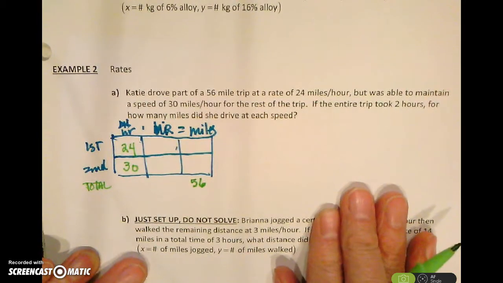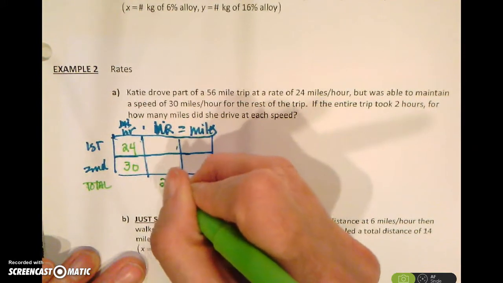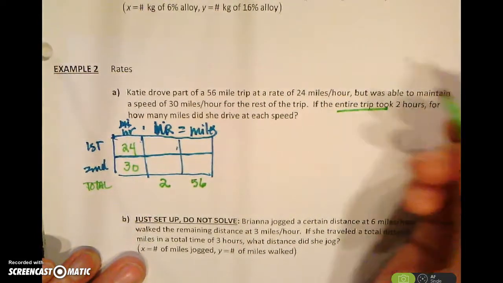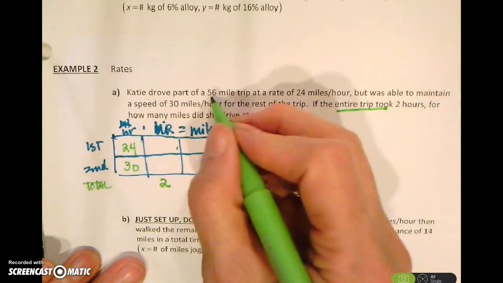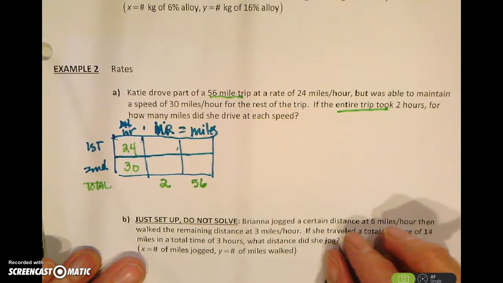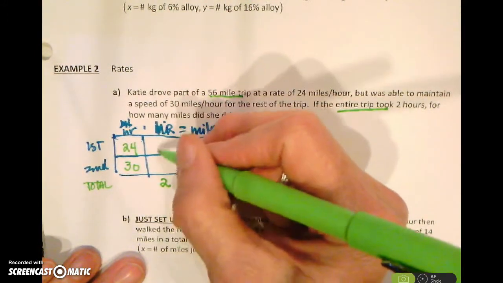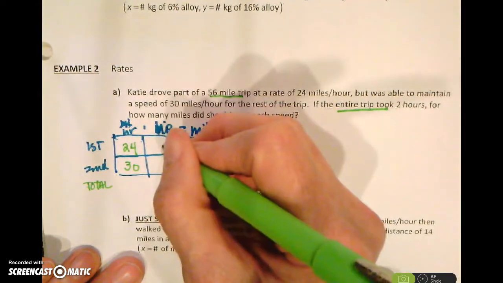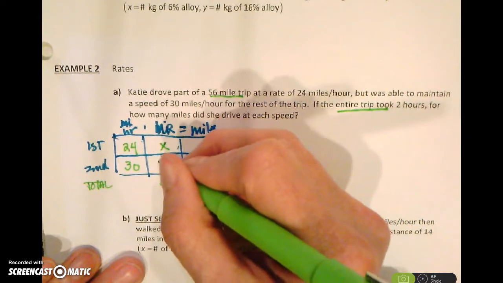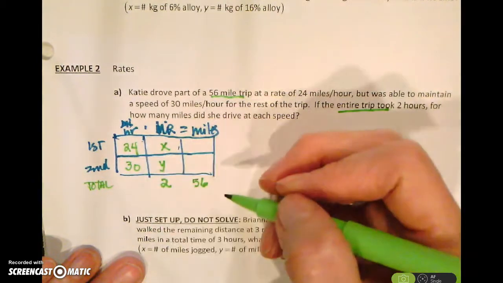If the entire trip took 2 hours, so not the first part, not the second part, but the entire trip took 2 hours, so I'm going to underline that, entire trip. This is a 56-mile trip. For how many miles did she drive at each speed? Well, what we need to know is for how many hours did she travel. So here I'm going to let X represent the number of hours she traveled at 24 miles per hour, and Y be equal to the number of hours she went at 30 miles per hour.